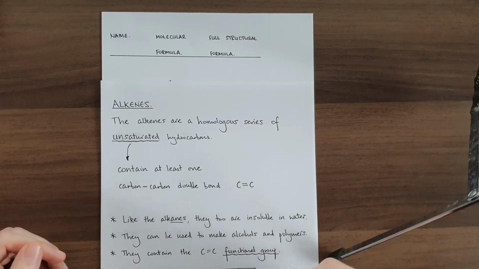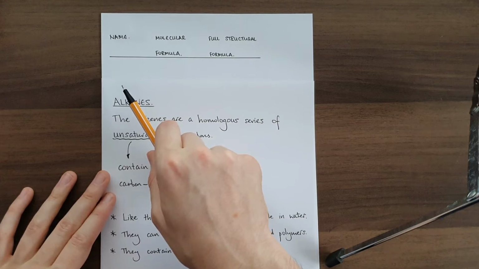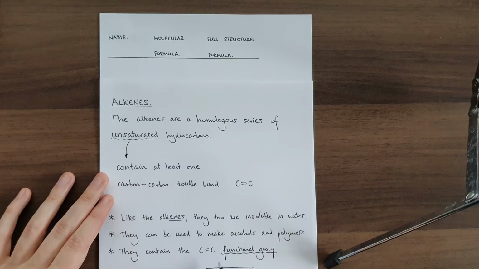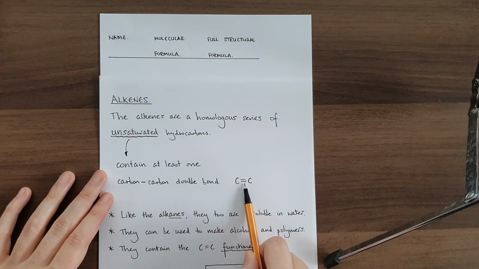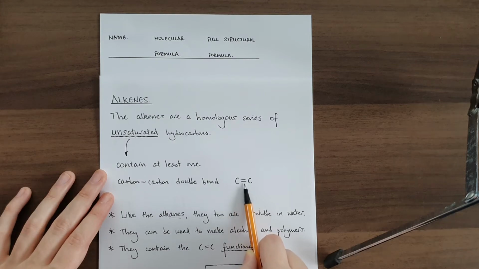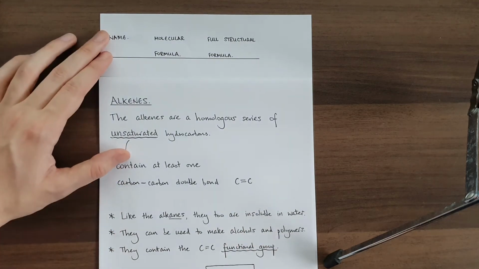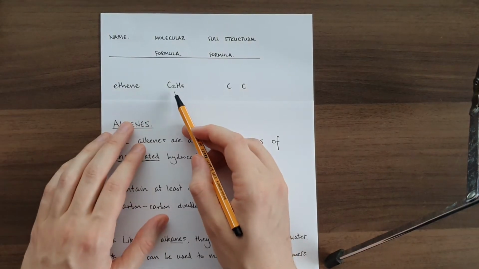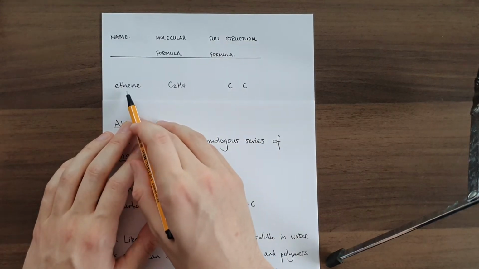And if you had to have a guess at what the first one would be, have a think, because now what we need to factor in is the fact that it has to have at least one of these carbon-to-carbon double bonds. If it has to have at least one of these, that means we need at least 2 carbons. If we only had 1 carbon, we cannot have a double bond. So, the first compound in the alkene series actually contains 2 carbons. It's actually ethene, not methene.